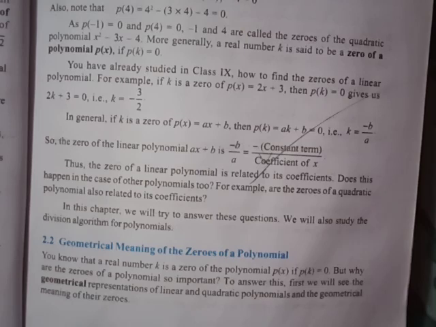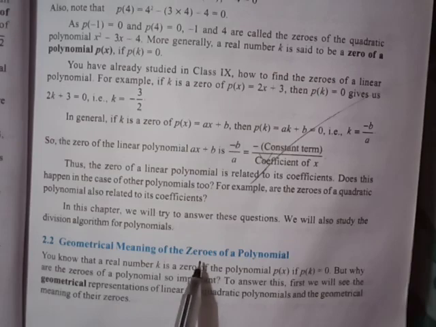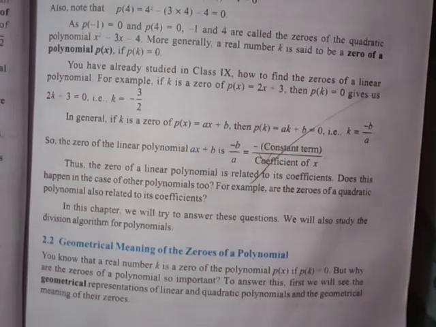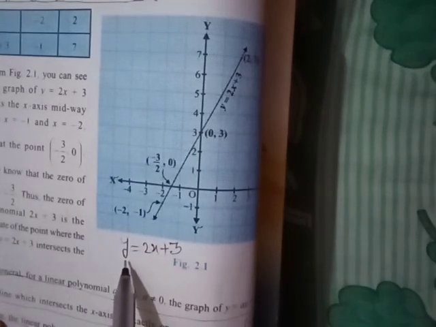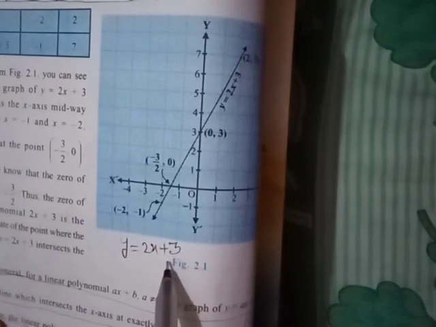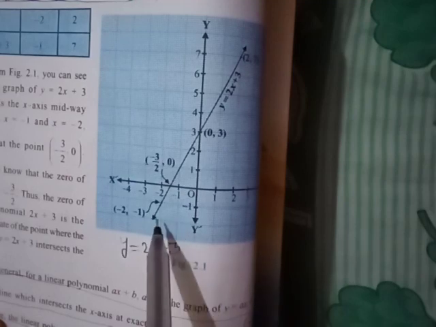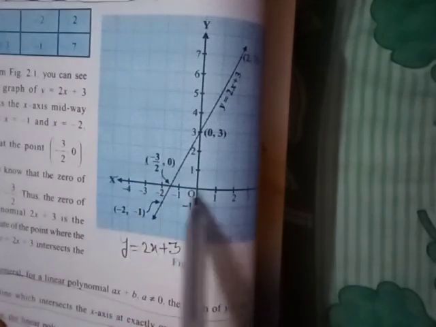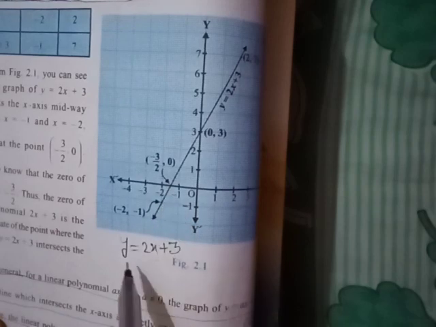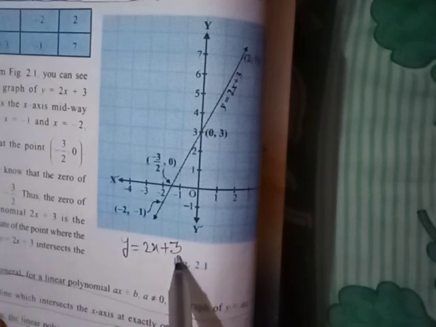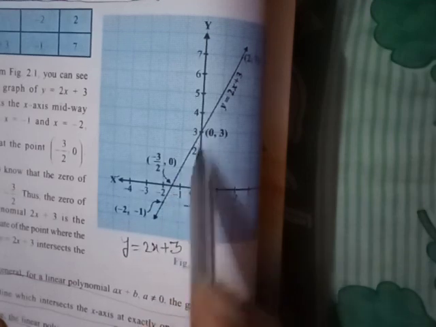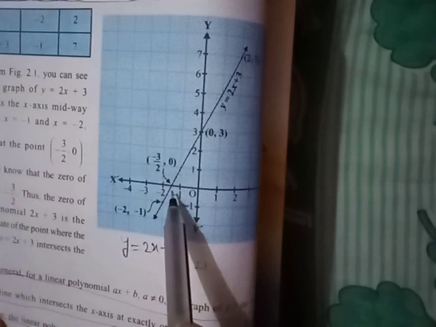Today I am going to explain the topic geometrical meaning of the zeros of a polynomial. Now see this graph. This graph is for the polynomial y equal to 2x plus 3. In this graph, this line cuts the x-axis at only one point. So this polynomial y equal to 2x plus 3 has number of zeros only 1, because this line cuts the x-axis at only one point.